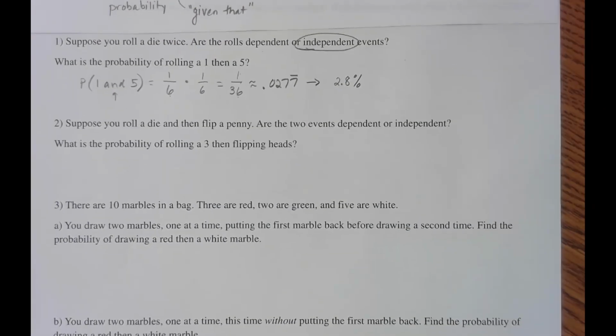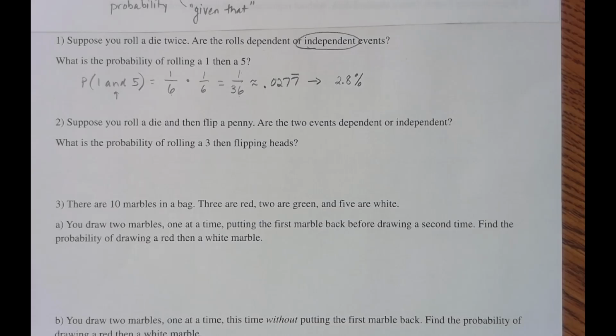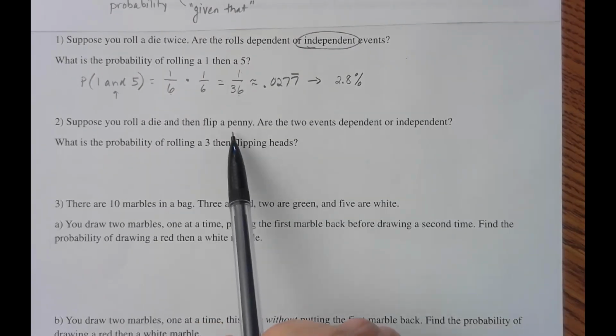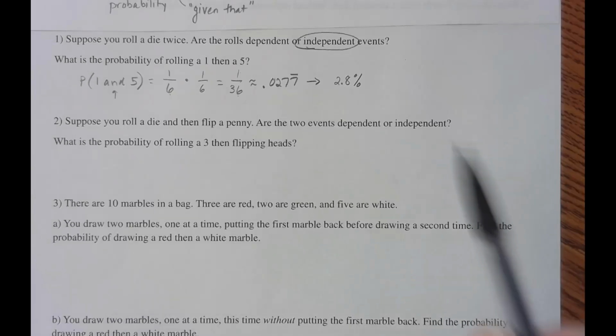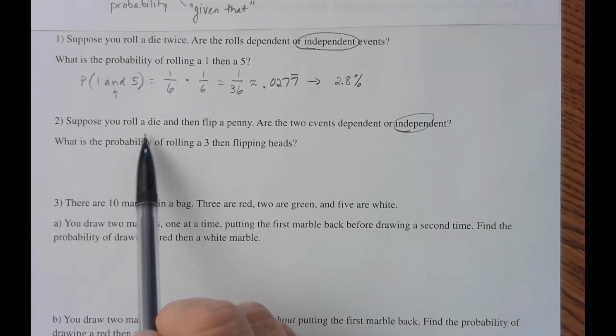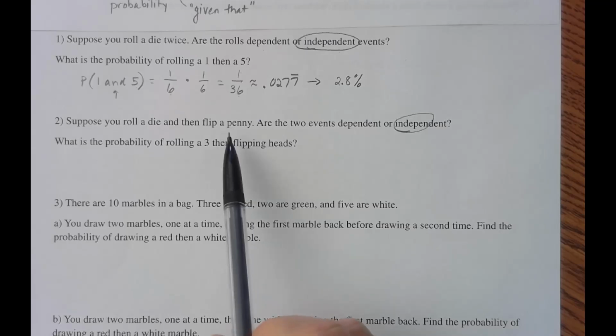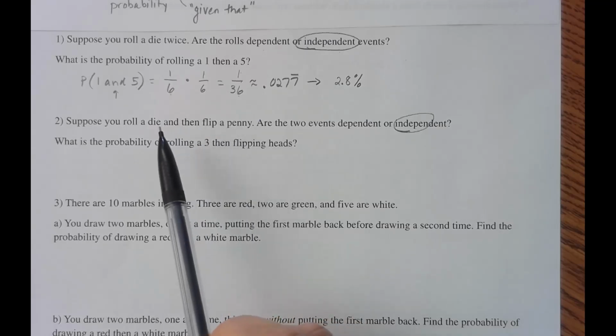All right, let's change this a little bit. This time we're going to roll a die and then flip a penny. So are the two events dependent or independent? Does what I do the first time affect what happens a second time? No. A die and a penny are completely separate items. What happens when I flip the penny does not affect the die.